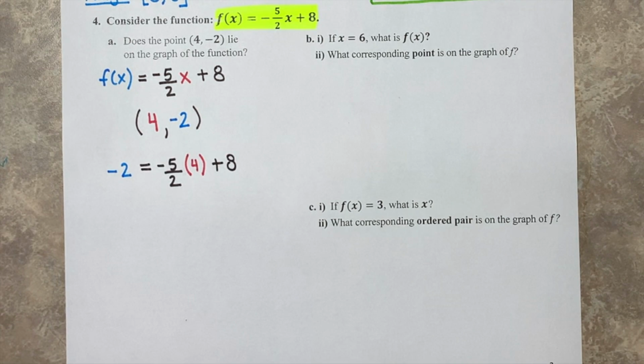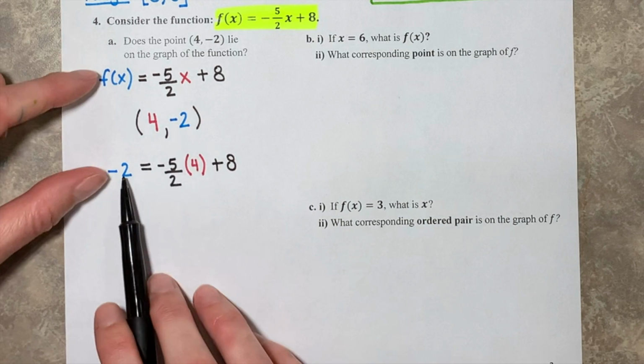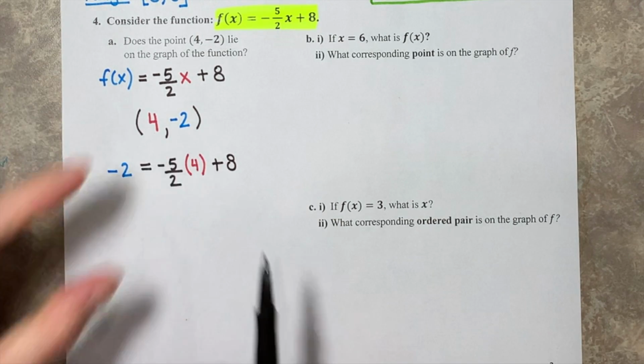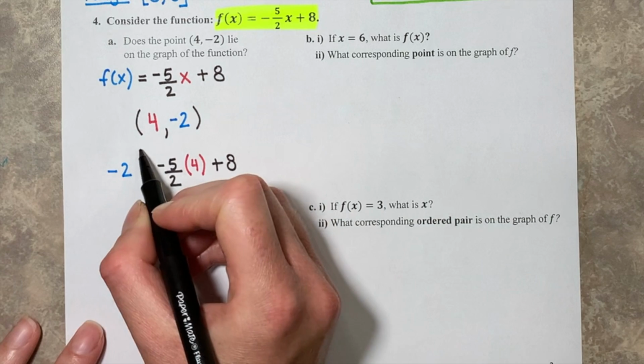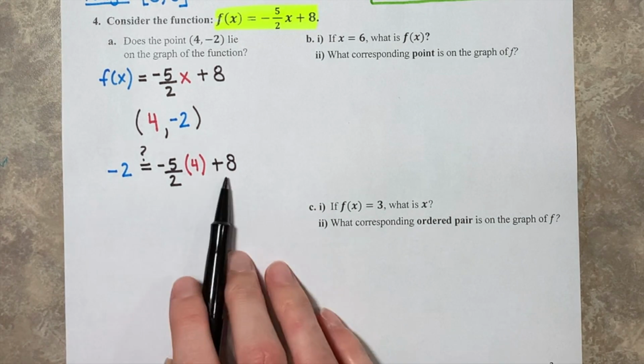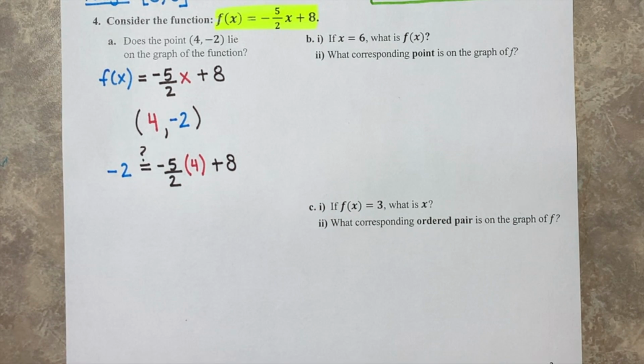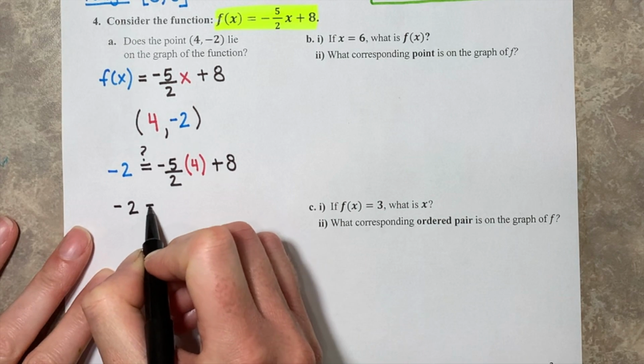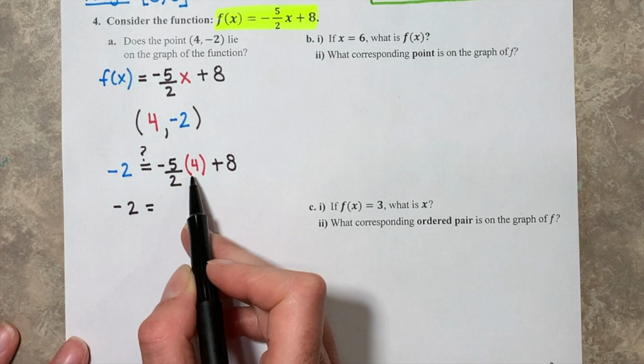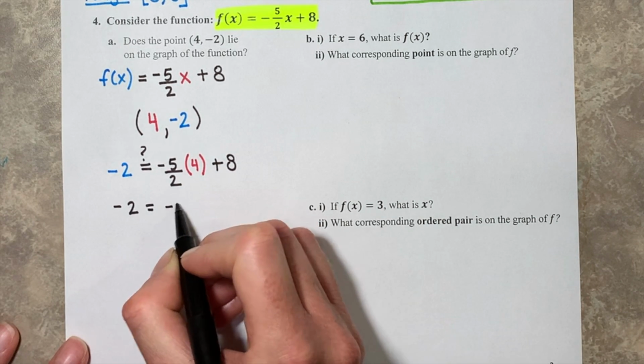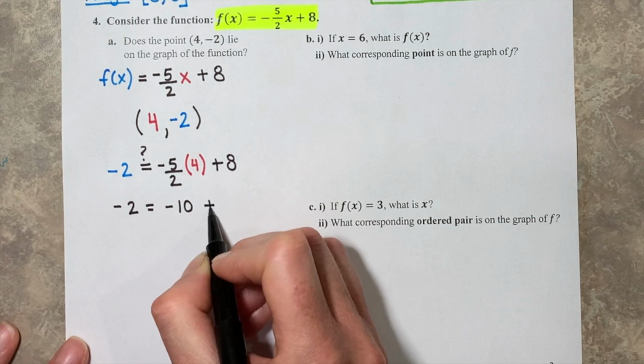So I've done just that. I've plugged in -2 for y and I've plugged in 4 for x. And I'm going to add a question mark here because we don't know if this is equal. We don't know if we'll get a true statement. We'll bring down the -2. -5/2 times 4 will give us a -10. And then we'll bring down the +8.